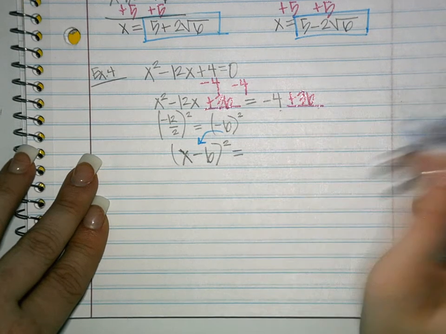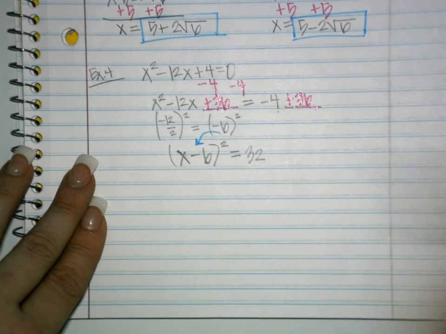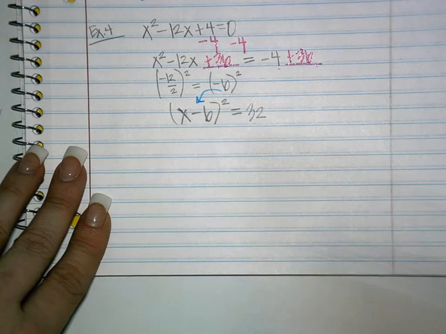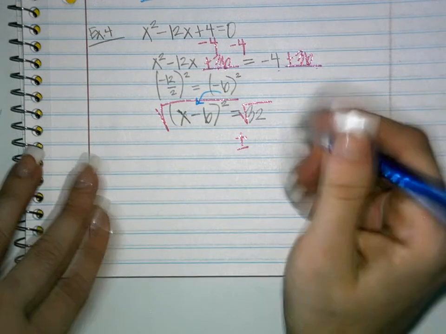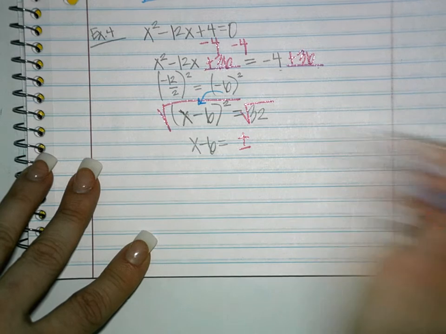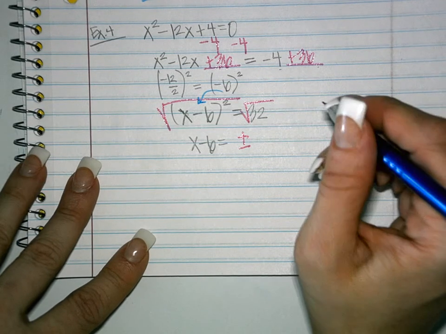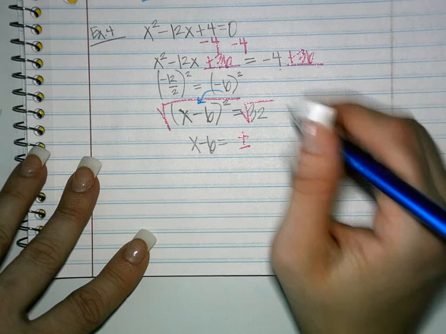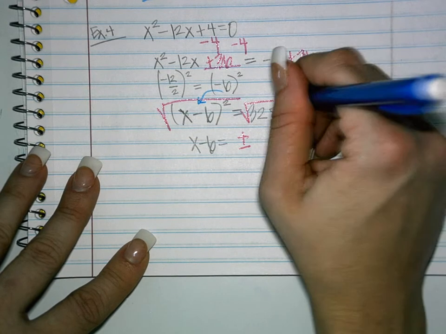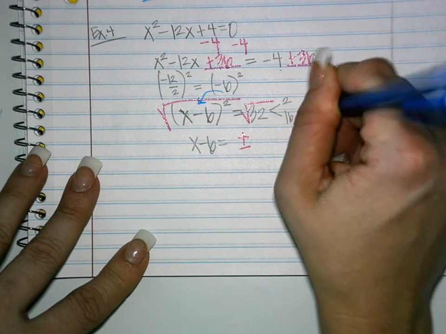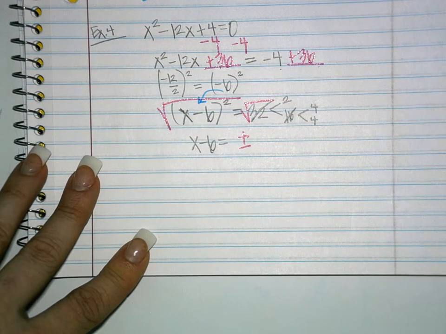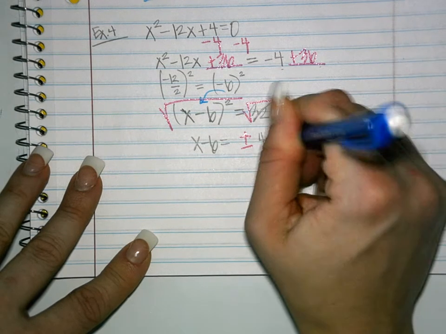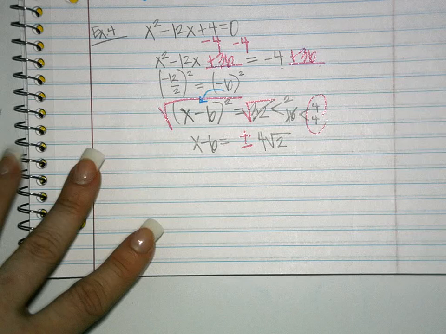Negative 4, positive 36 gives you 32. Then to get x minus 6 by itself, root both sides. Make sure you put in plus or minus, so that gives you x minus 6 equals plus or minus, what does 32 break down to? What comes out of a 32? Break this down however you'd like. I'm going to go 2 and 16. 16 is 4 and 4. Do I need to keep breaking down the 4s? No, you found a pair. That's all we're looking for, just a pair. So we should get plus or minus 4 root 2, because there's the 2 left behind. It doesn't have anything to pair up with.